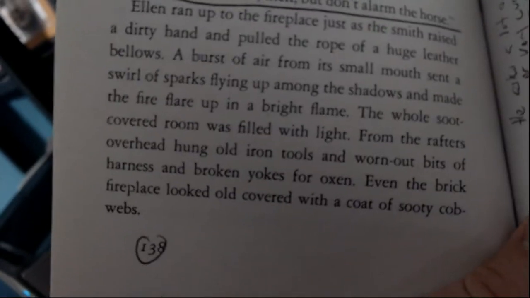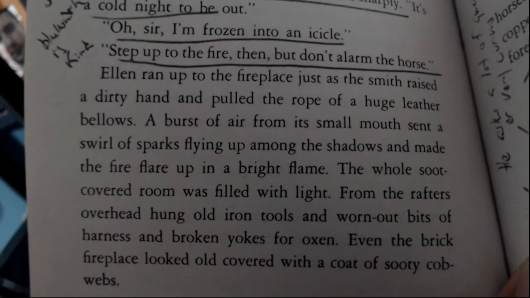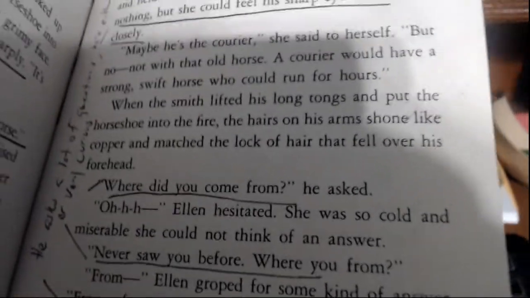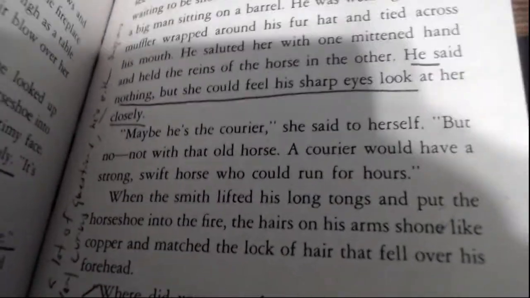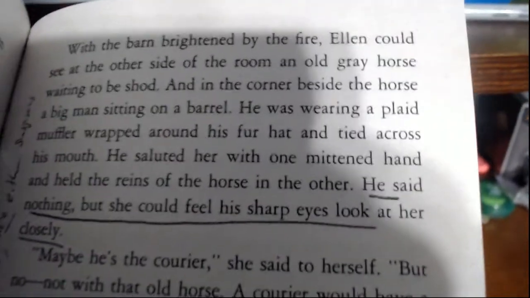We see that again later. I think something we can mention about him too is that this whole time he's working, he's covered with a coat of sooty cobwebs. Everything, this whole soot-covered room was filled with light. Everything is being used in this room. He's a very hard worker, and throughout the whole time, he's putting the shoe on the horse without being distracted by anything. And now for the tall man, we get a pretty good description of what he looks like here.